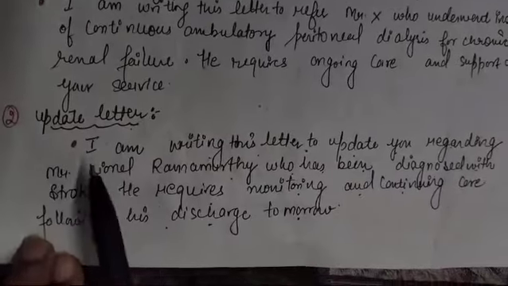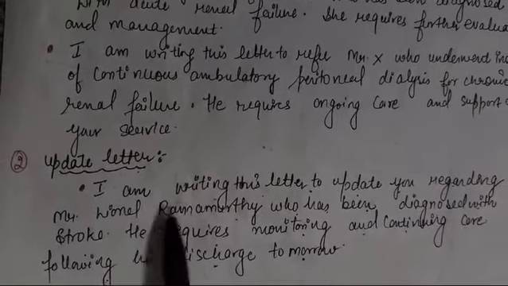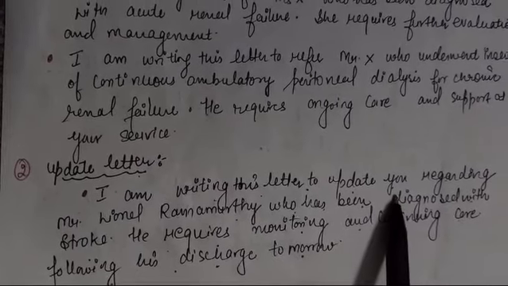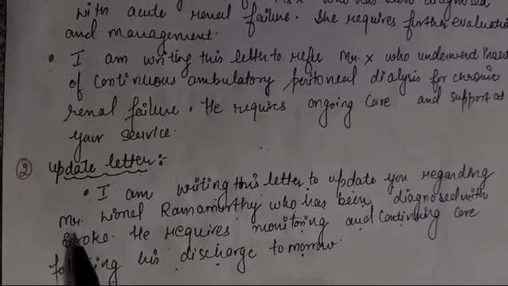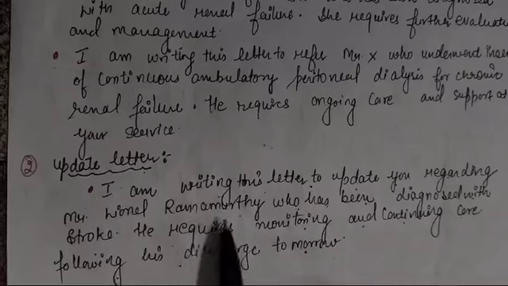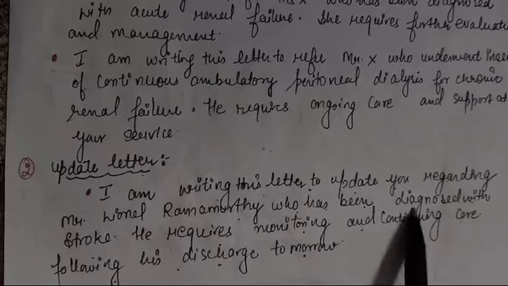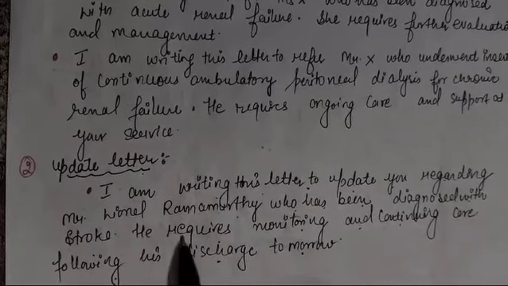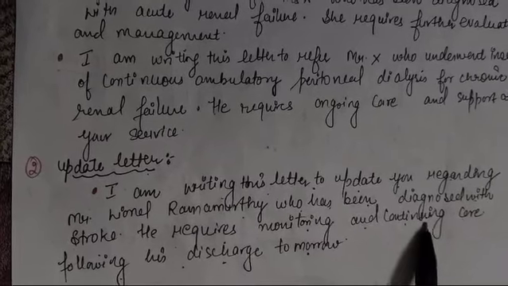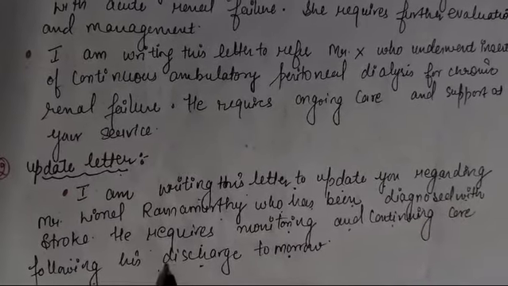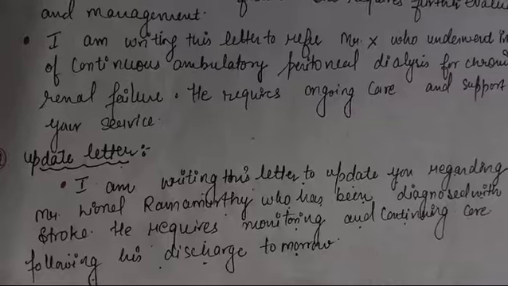Then next is the update letter. I am writing this letter to update you regarding Mr. Lionel Ramamurthy, who has been diagnosed with stroke. He requires monitoring and continuous care following his discharge tomorrow.